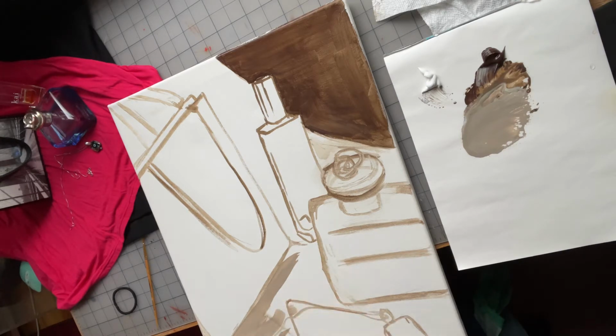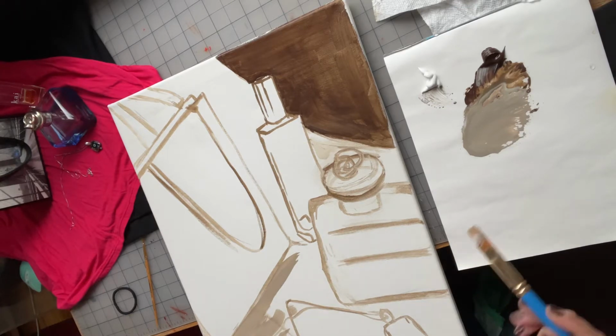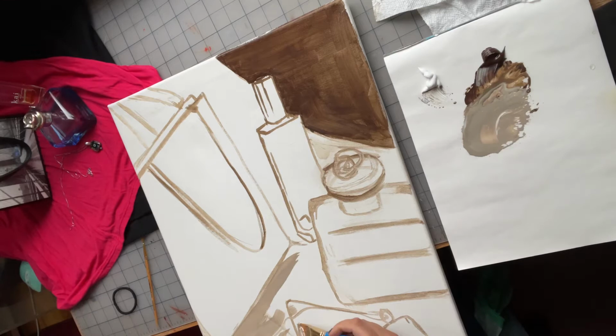This whole, oh, this is kind of interesting. So this whole area here is the mid-tone, but this, I painted this line, but technically the line is the light part because there's a reflection on the necklace. So it's okay. Figure it out.